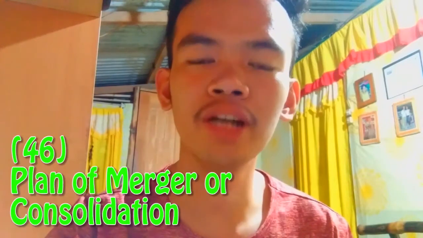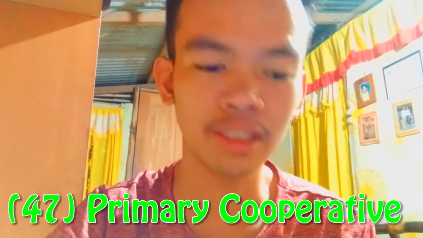Number 46. Plan of merger or consolidation. So, what is merger or consolidation? It is a combination of two cooperatives, where A plus B equals C or A plus B equals A or B. Number 47. Primary cooperatives shall refer to a cooperative, the members of which are natural persons. So it means when a cooperative has a member that is an artificial person, it is not considered a primary cooperative? I think so.